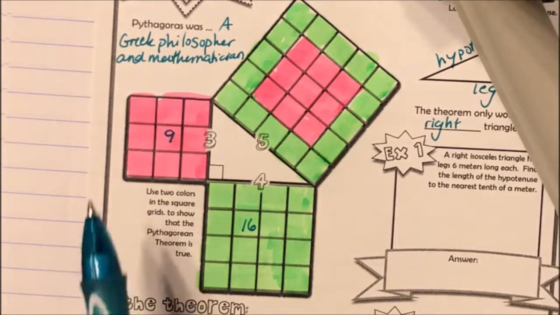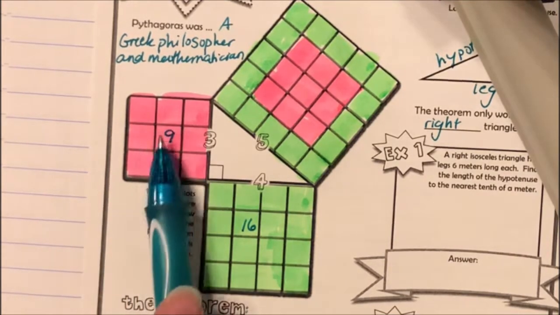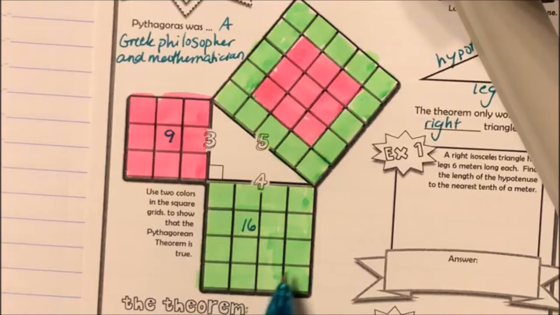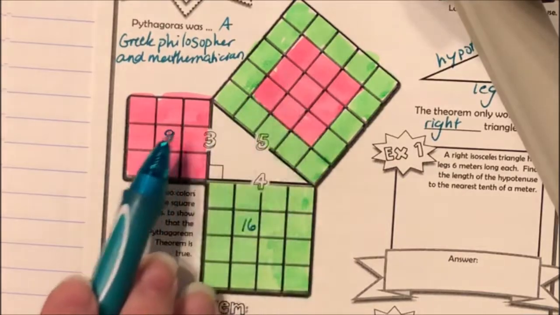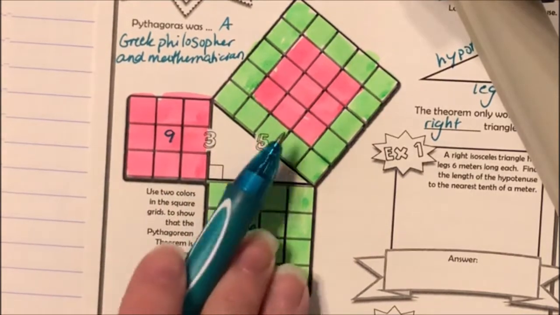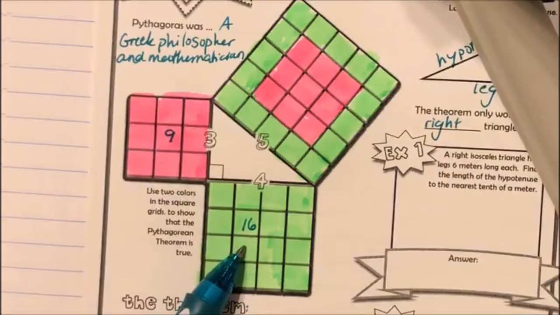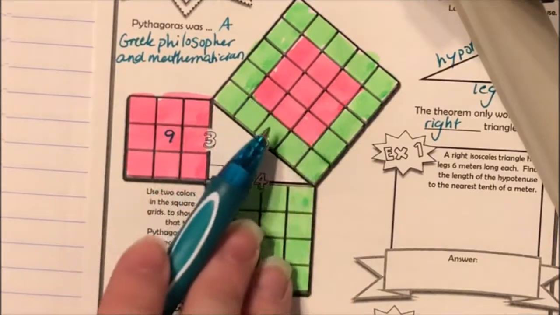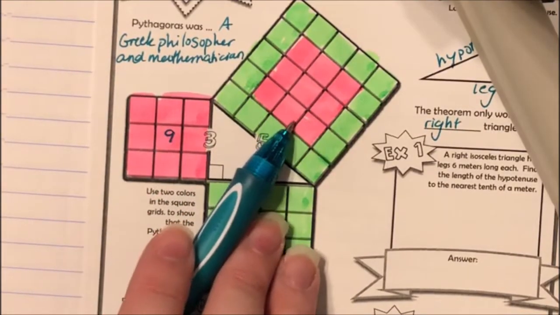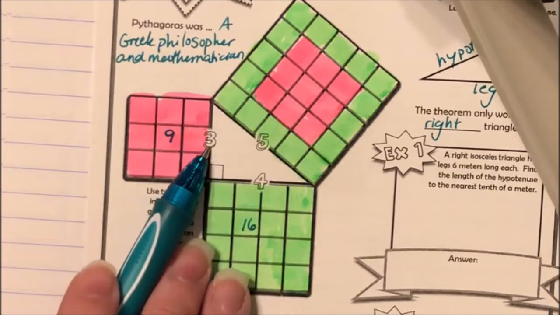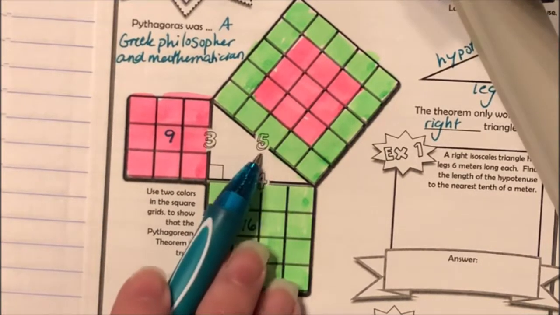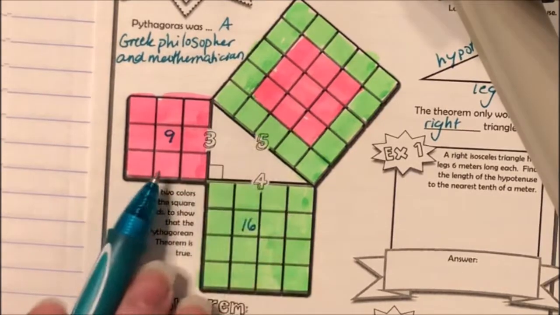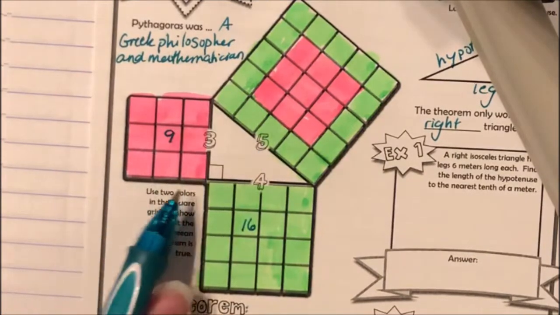So, again, I had 9 that were here, 16 here, and so I have on this side, because this plus this is supposed to equal this. Well, 9 plus 16, there's 16 green squares and 9 pink squares equals 25. So 3 squared gives me 9, 4 squared gives me 16, and 5 squared gives me 25. So this is a proof that it actually does work.